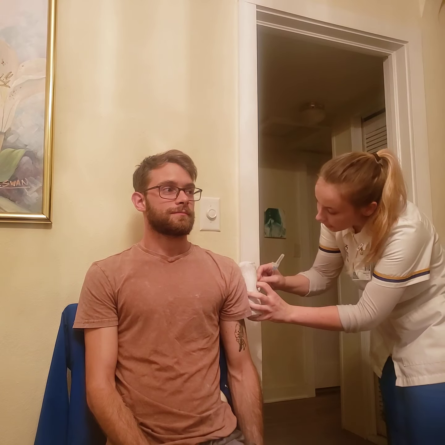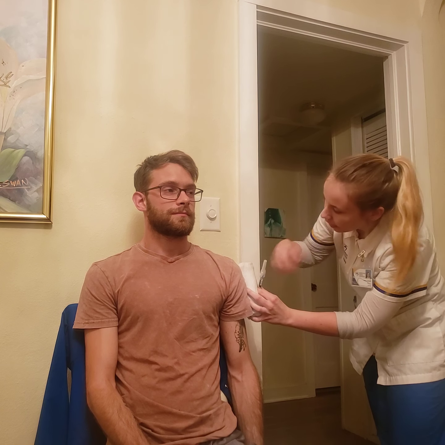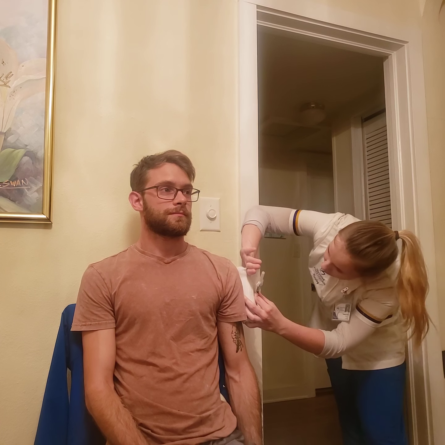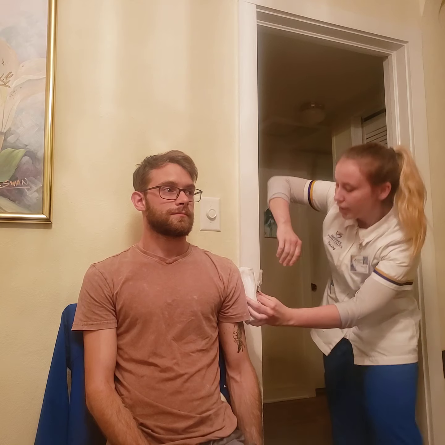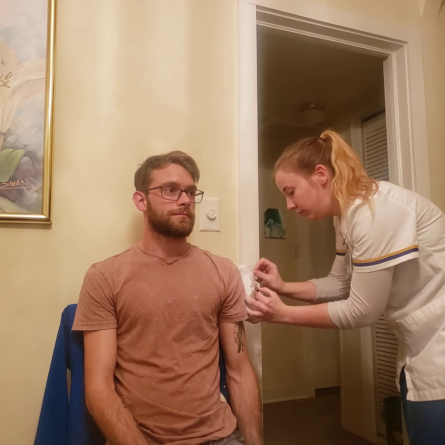So I'm gonna go ahead and clean the injection site. Like I said, I'm gonna find the bony prominence here and go down 2 finger widths and create a triangle, and that's gonna be my injection site. I'm gonna clean my injection site here.